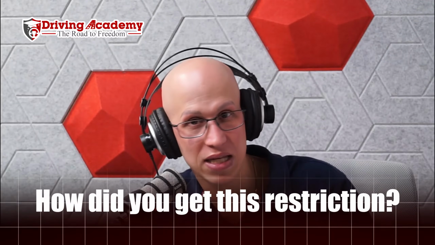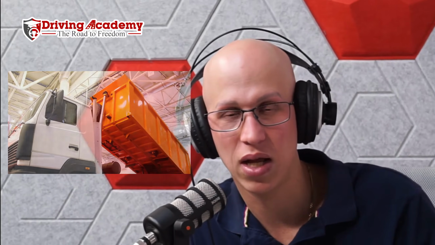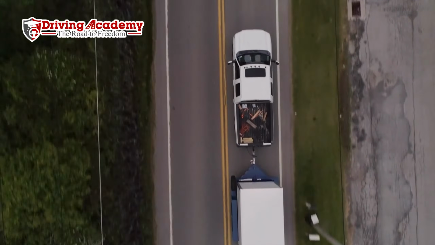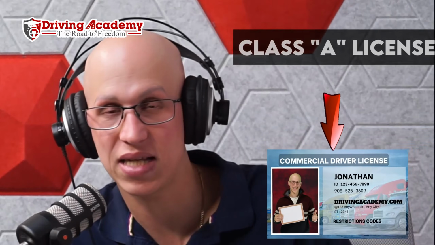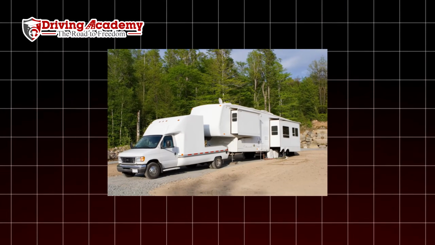Now, how did you get this restriction? That means you actually took the road test in a non-fifth wheel vehicle, which usually means something like a dump truck with a trailer behind it, which looks like this, right? And that's usually a pintle hook connection, or maybe a pickup truck with a trailer behind it as well. So you do have a CDL Class A license. However, you have that O restriction simply because you did not take the test with a fifth wheel on the vehicle.